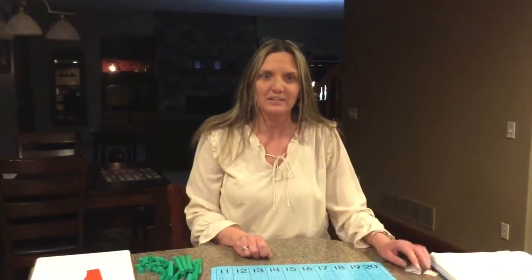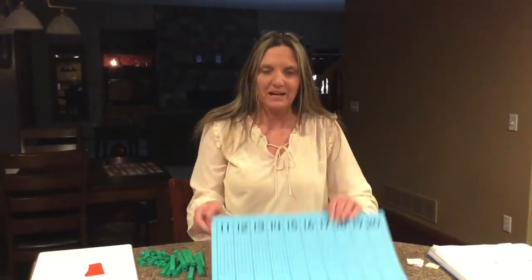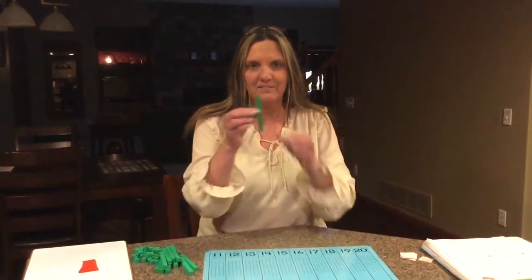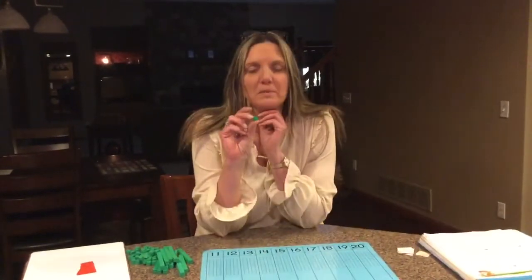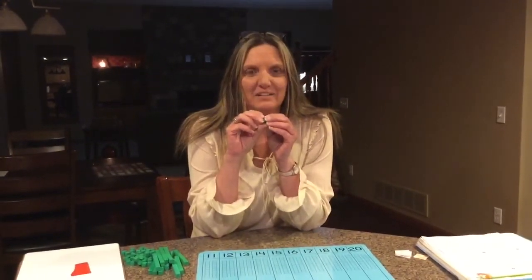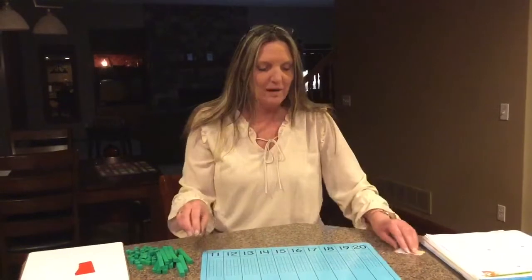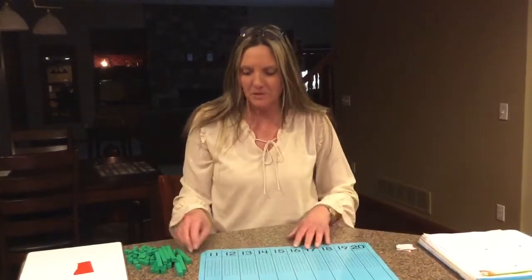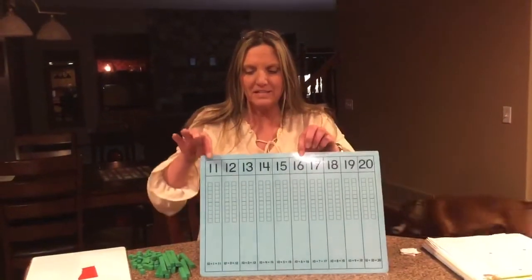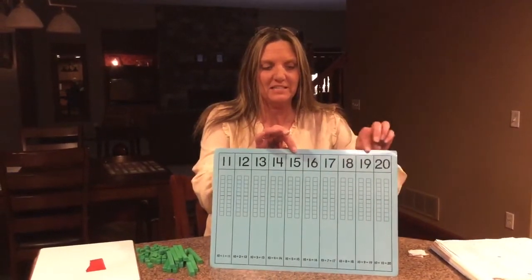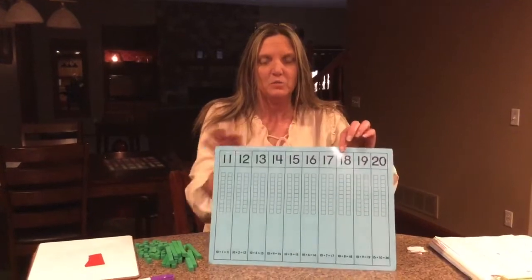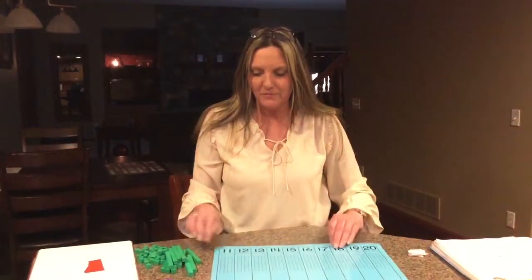We are going to go back to making teen numbers and 20. This time I have the mat and I have the tens rod and then I have the ones. Do you remember how many ones we need to make a tens rod? It's 10. I hope you've been practicing with your teen cards. On the mat, it has an 11, 12, 13, 14, 15, 16, 17, 18, 19, 20. We are going to start with an 11.